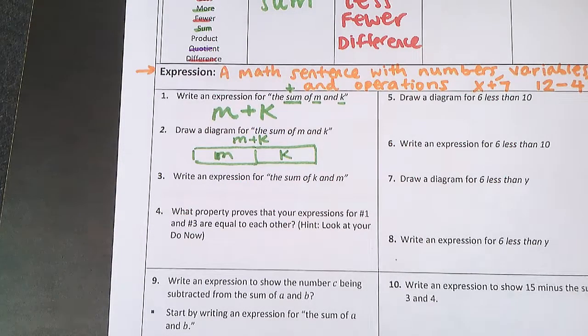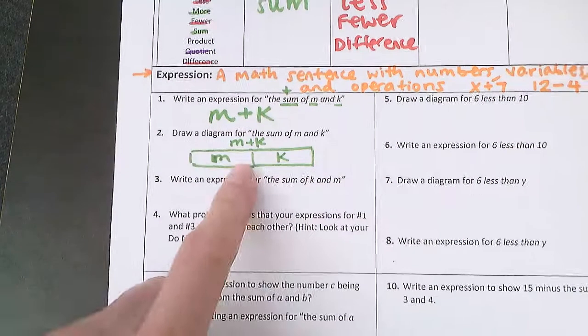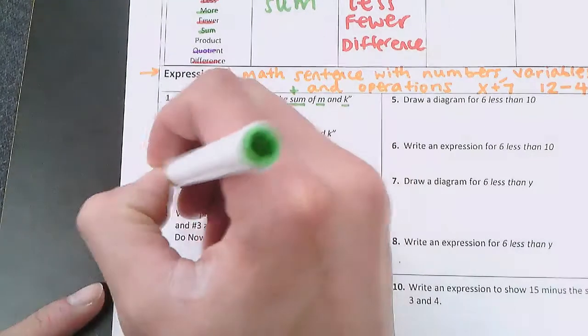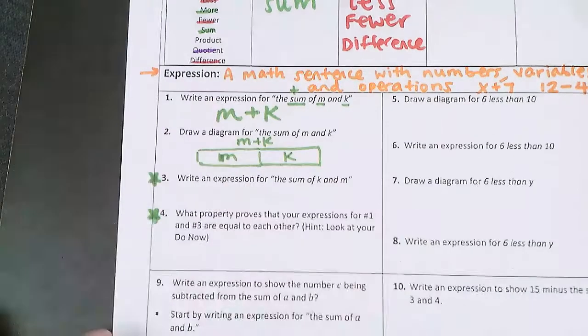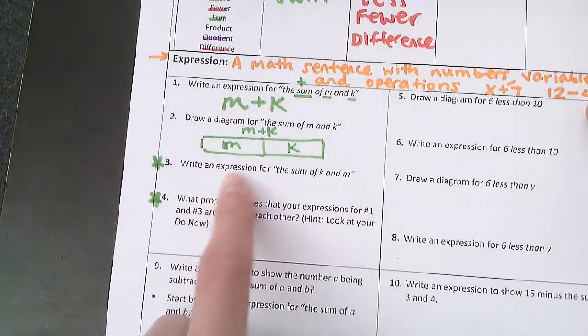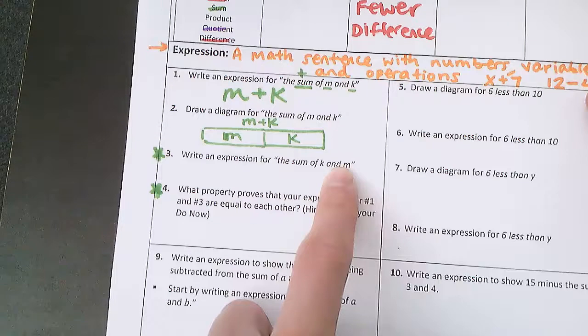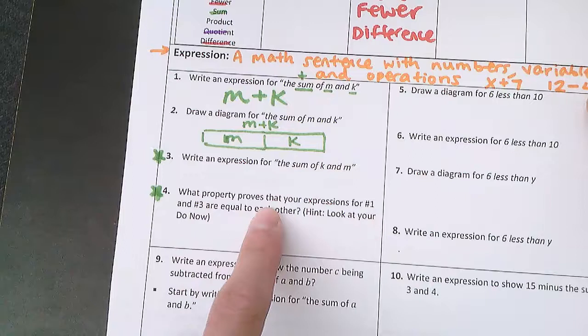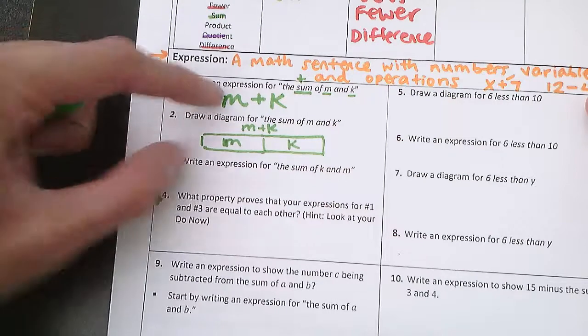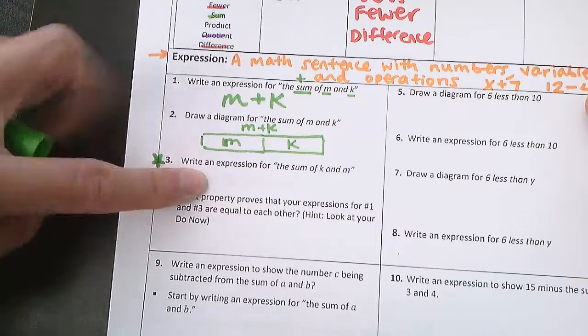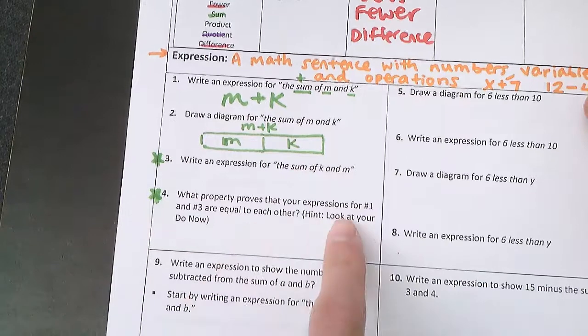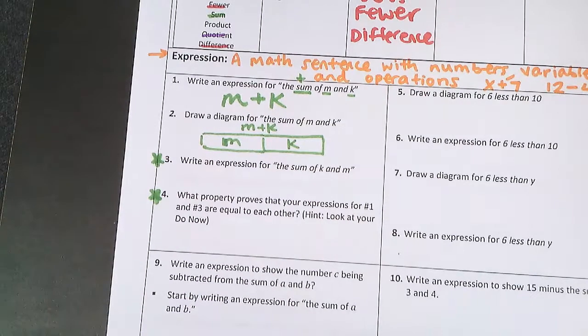So now that I've shown you these two examples, I want you to try number 3 and number 4 on your own. Write an expression for the sum of k and m, and then what property proves that what you have at number 1 and what you have at number 3 are equal to each other. You can check your do now for the list of properties.